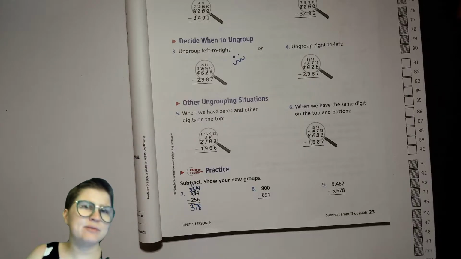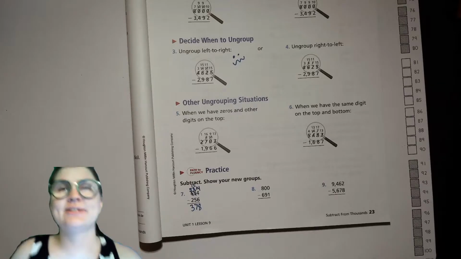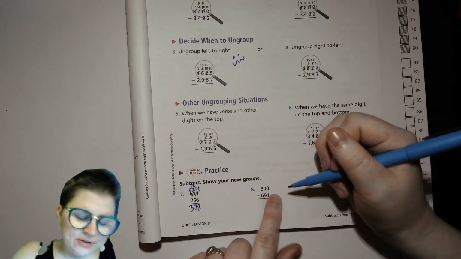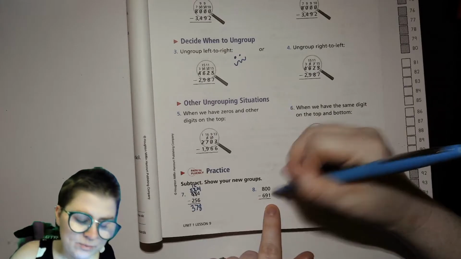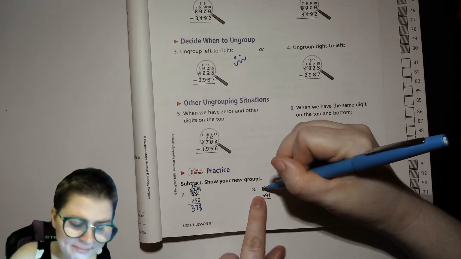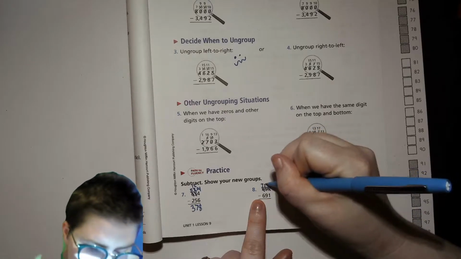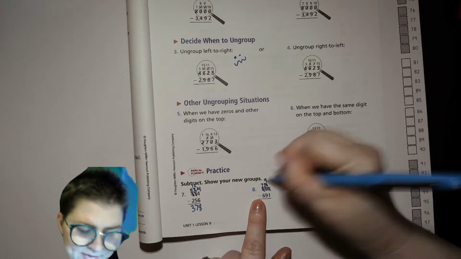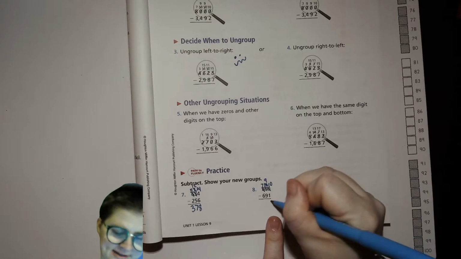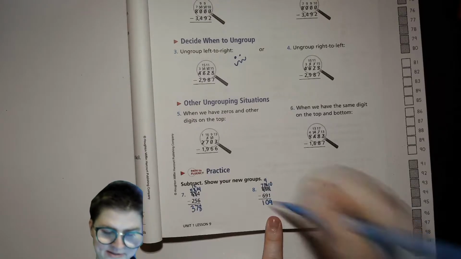I feel like that's kind of small. I wonder if I could somehow, there isn't really a zoom feature on my thing, so make sure you have this in full screen. Okay, that'll be helpful. All right, now I'm going to ungroup all the way across on this one. So 0 minus 1, that won't work. Looking over here, that's not going to be helpful. 800, we're going to leave 7 of those hundreds. We're going to bring over those 10 tens. I'm going to leave 9 of those tens, and then we'll have 10 ones. So 10 minus 1 then is 9. 9 minus 9 is 0. And 7 minus 6 is 1.